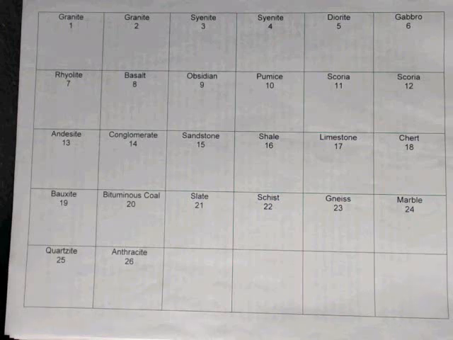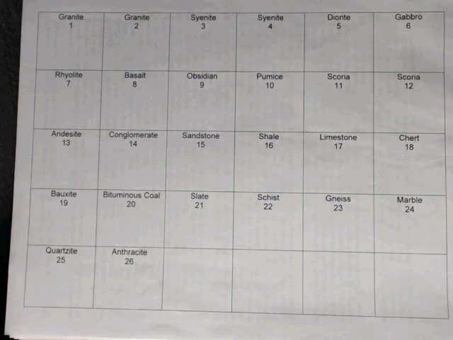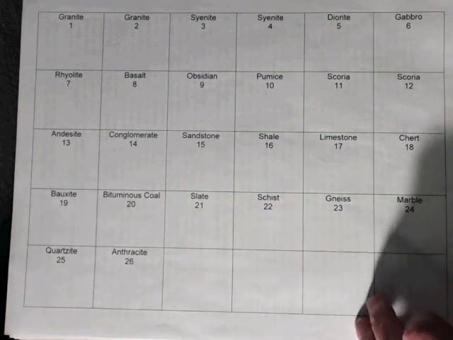But yes, we'll be going through each of these and letting you know which belong to which rock type, igneous, sedimentary, and metamorphic, and what texture goes with each rock. So we've got a lot cut out for us to go through. We'll go ahead and just get started with this.